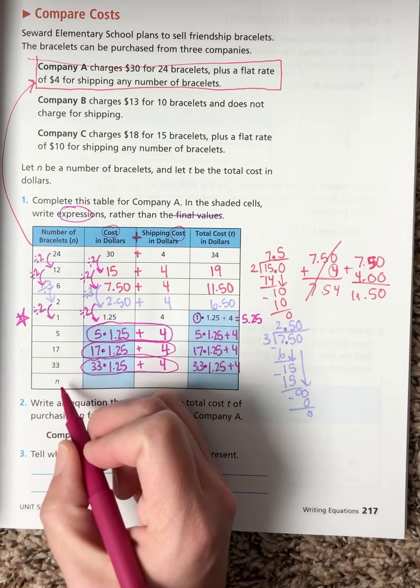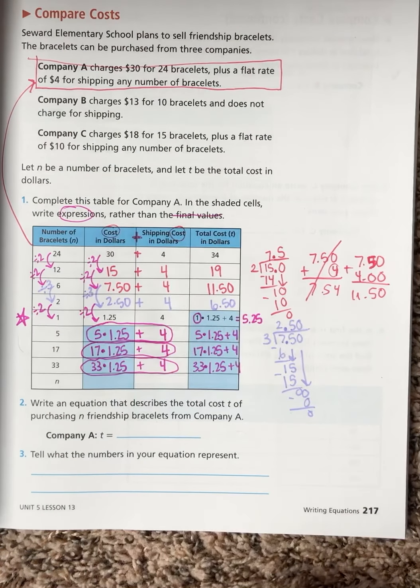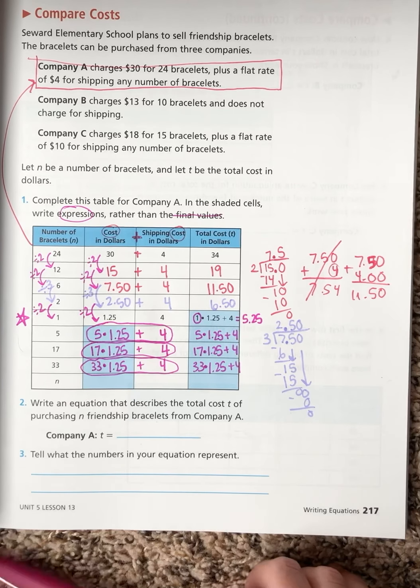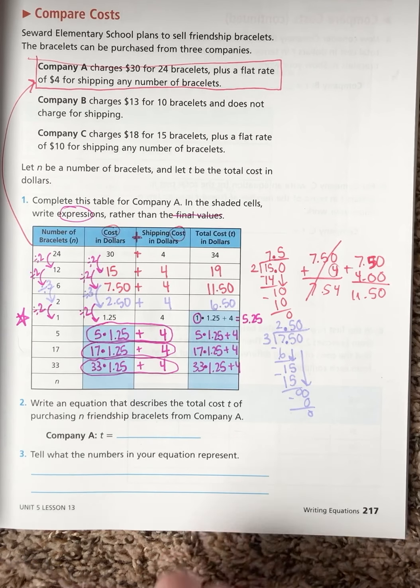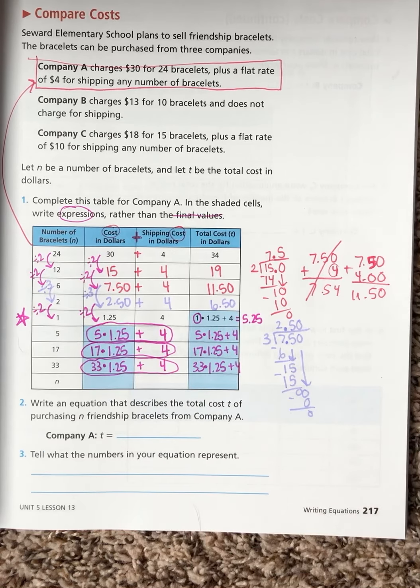That's what this is saying. What is an expression that we can apply for any number of bracelets in Company A? That way, somebody that wants to buy 500 bracelets or 235 bracelets or 2 bracelets, whatever the number is, it doesn't matter. They could just use this expression down here on this last row to find out how much it would cost.